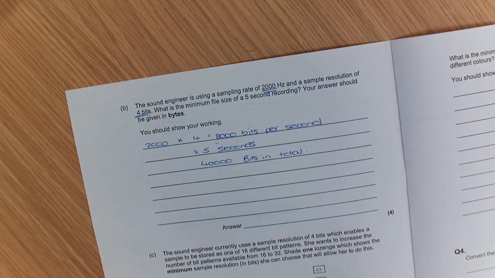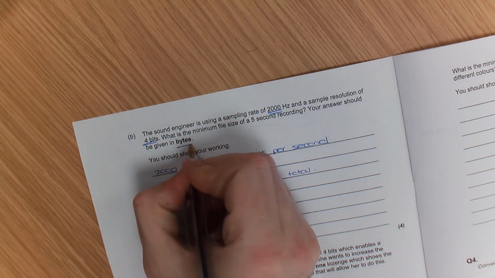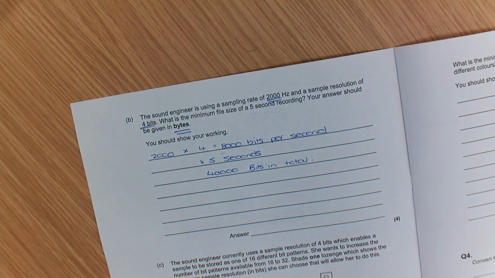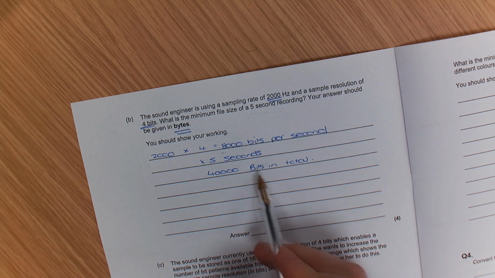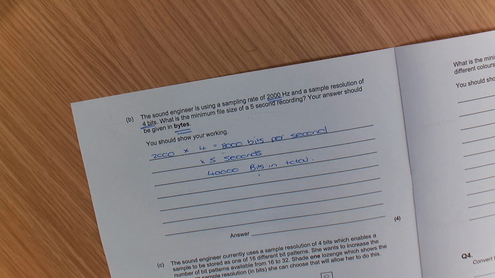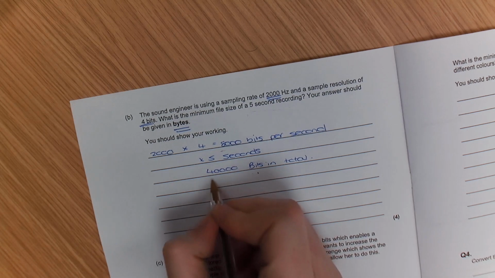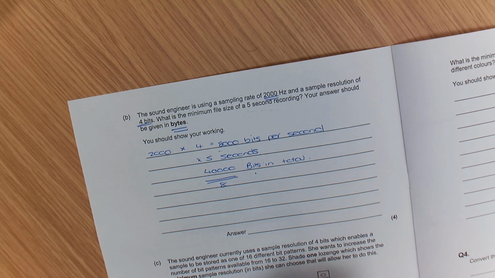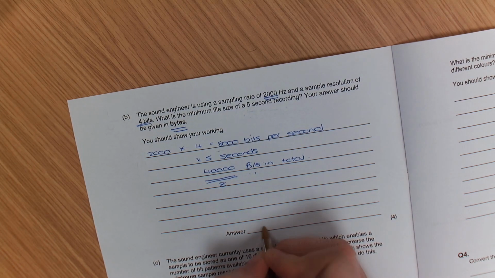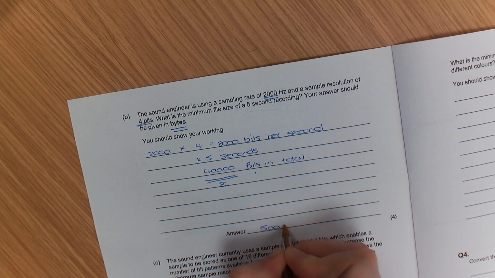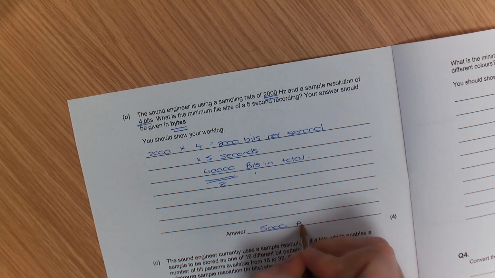Right, let's have a look here. It wants our answer in bytes. What am I going to have to do to 40,000? Yes, because this is in bits, and there are 8 bits in a byte, divided by 8. So that should give you your answer of 5,000 bytes.